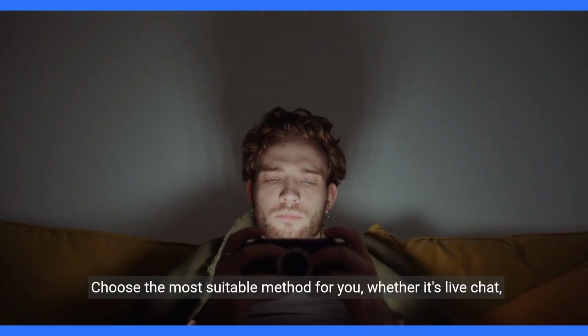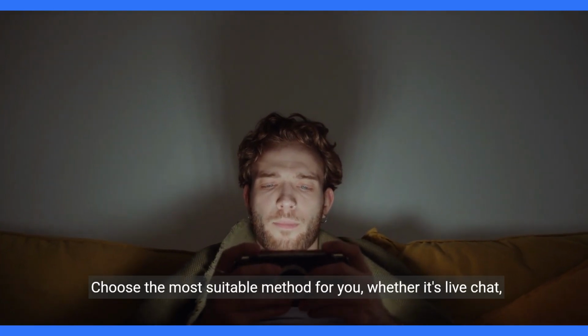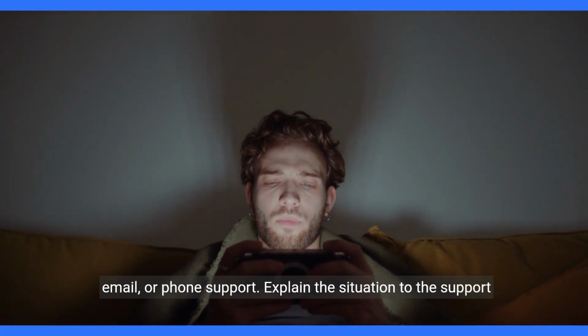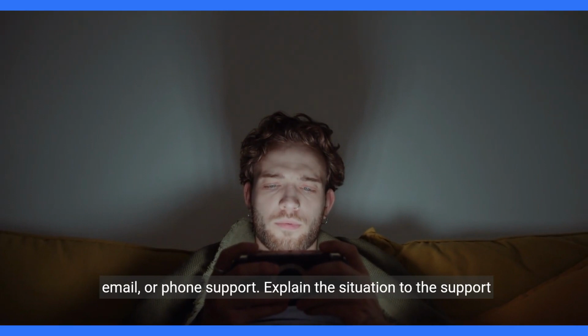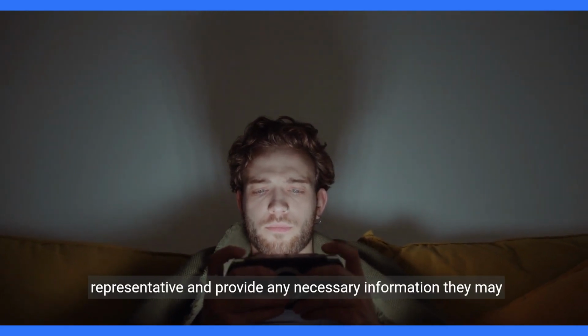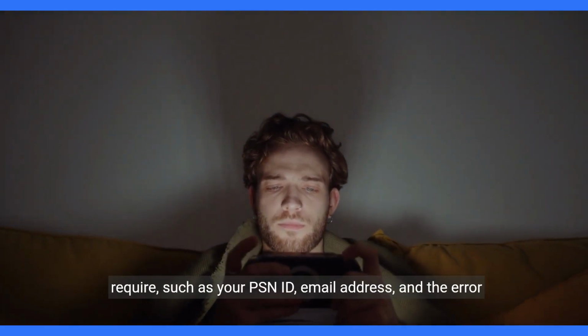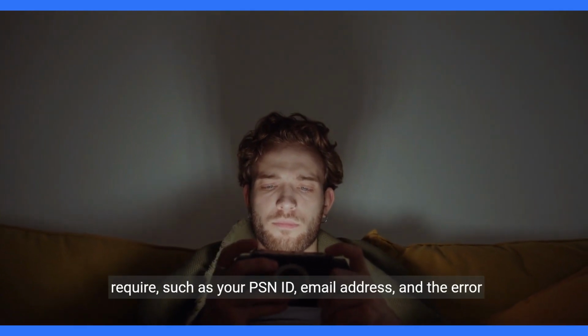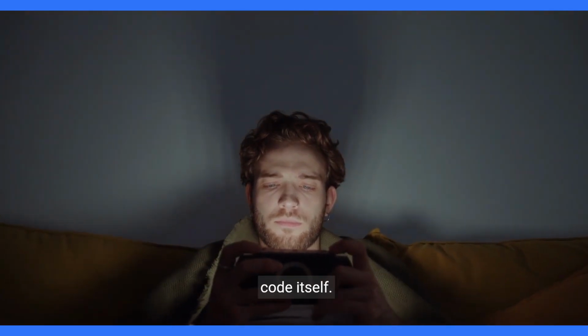Start by visiting the PlayStation support website and navigate to the Contact Us section. Here, you'll find various options to reach out to Sony's customer support team. Choose the most suitable method for you, whether it's live chat, email, or phone support. Explain the situation to the support representative and provide any necessary information they may require, such as your PSN ID, email address, and the error code itself.